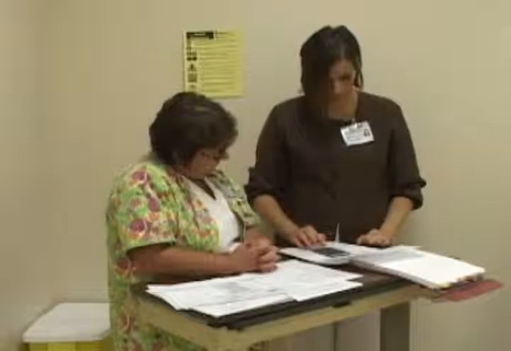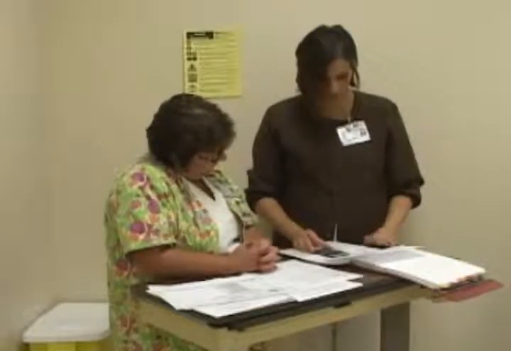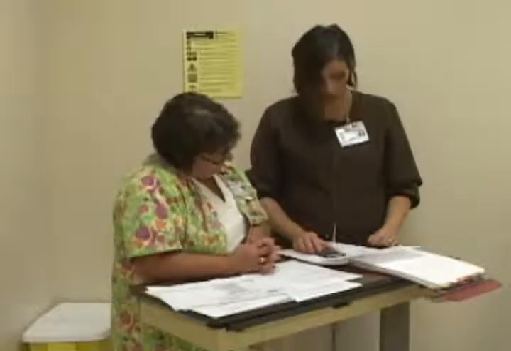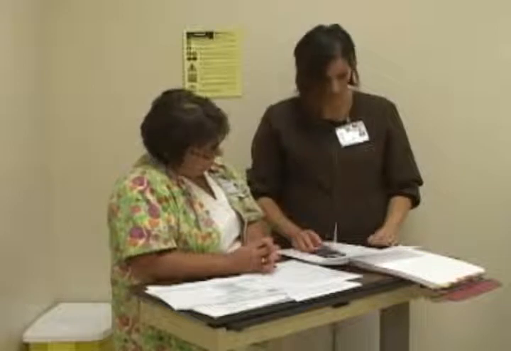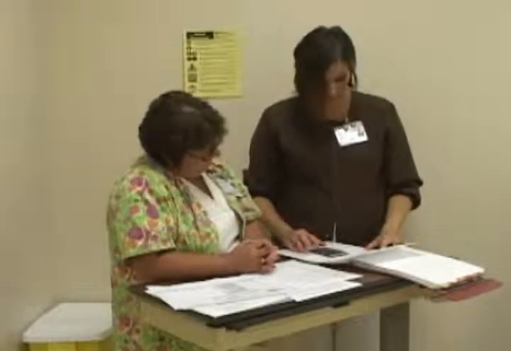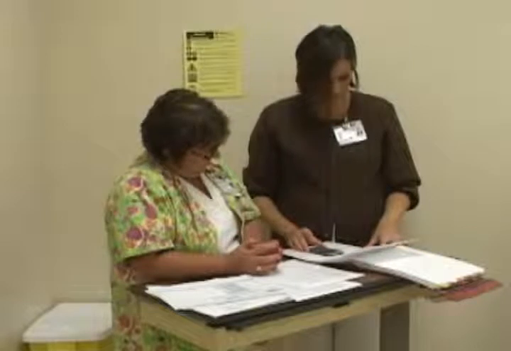750 times 1.79, and that equals 1,342, which the doctor has rounded down to 1,340. The doxorubicin is 50 milligrams per meter squared, and that is 89.5, which he's rounded up to 90.